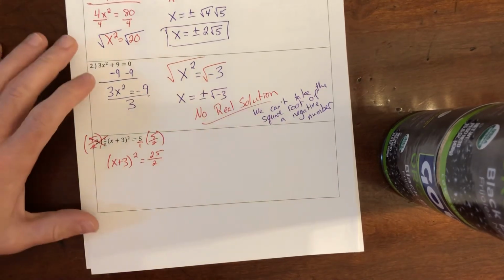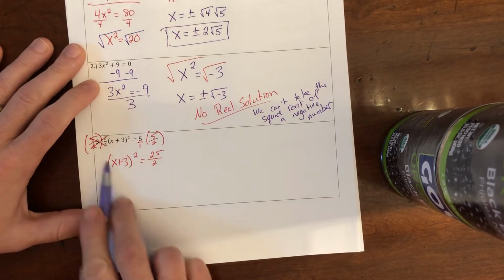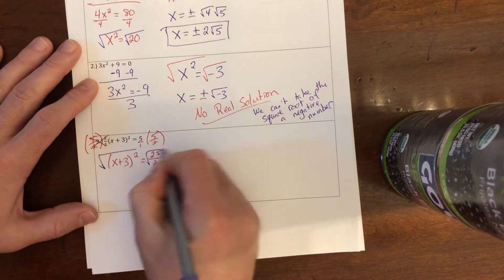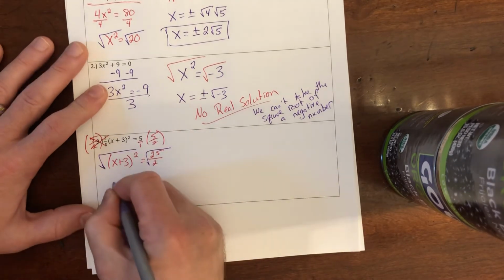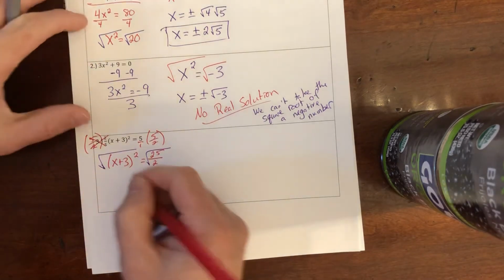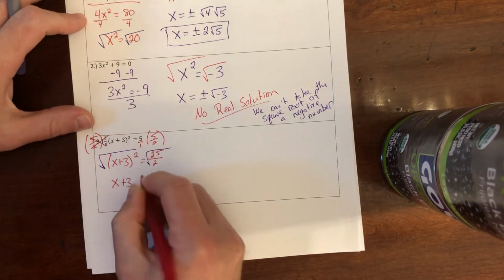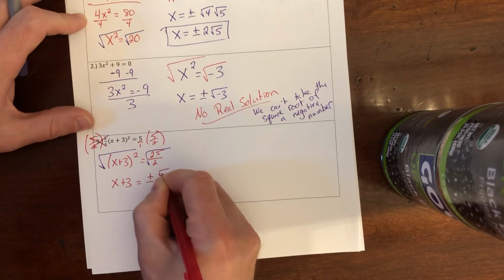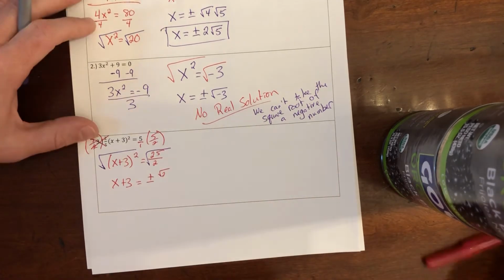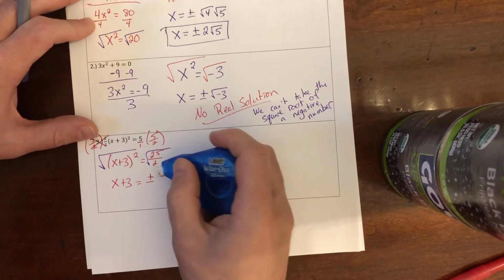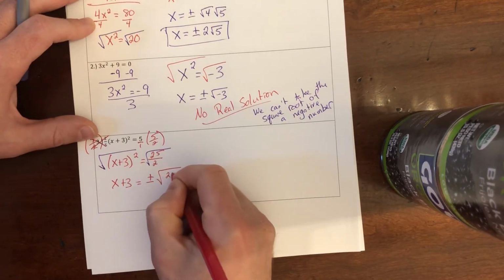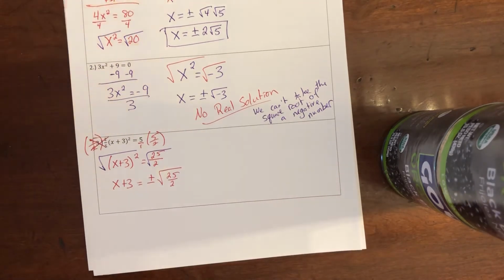Now the quantity that's being squared is by itself, so we can take the square root of each side. So we would now say x plus 3 equals plus or minus the square root of, let me write this as one big thing, 25 over 2.